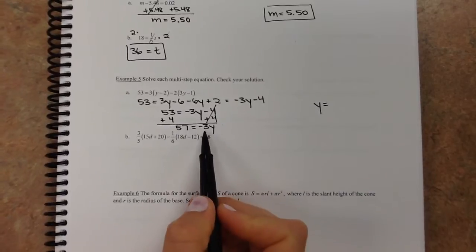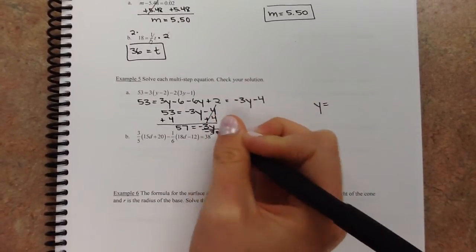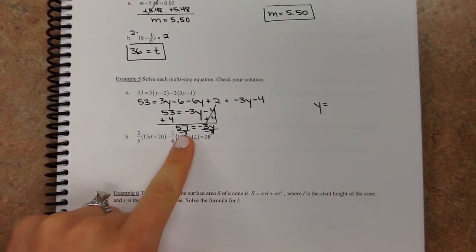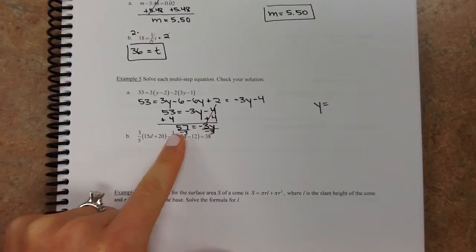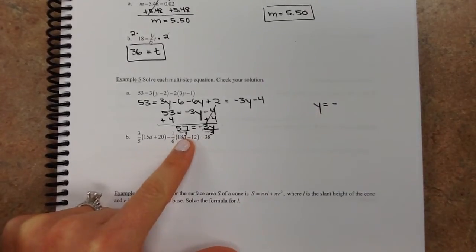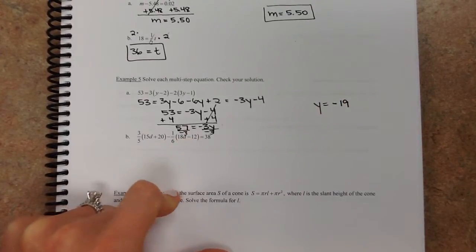And then right now we're being multiplied by a negative 3. The opposite of multiplying is to divide by negative 3. Okay, so we get 57 divided by negative 3, and if we simplify that down, we know the answer is going to be negative, and then we get 19, negative 19.